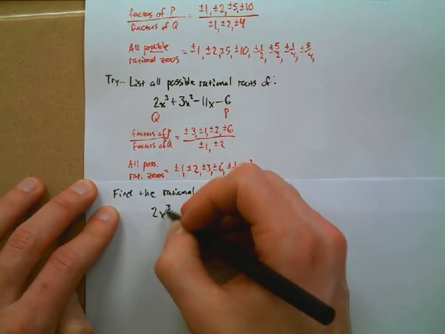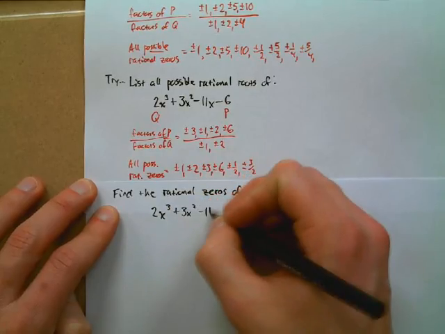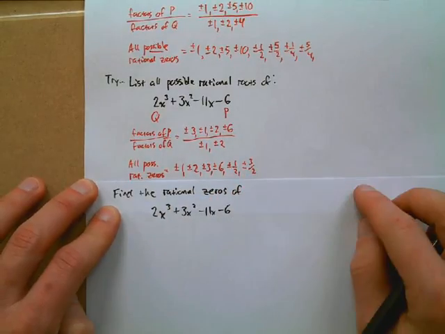Okay, we've got our possible list here. Now we're going to find the actual ones. These are only possible rational zeros. We're going to find the actual ones now.